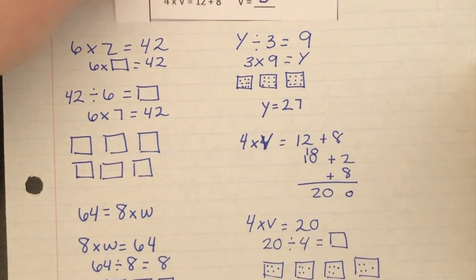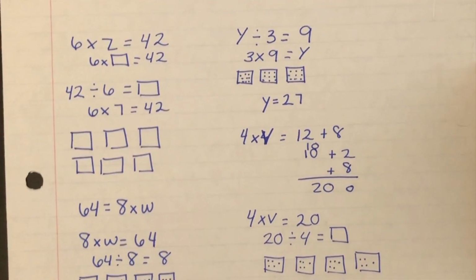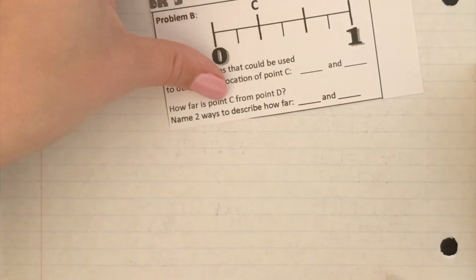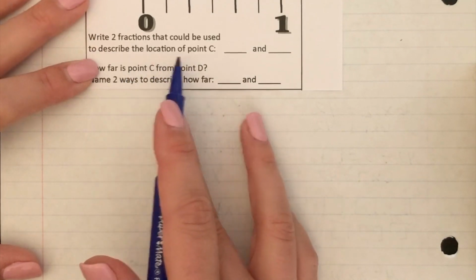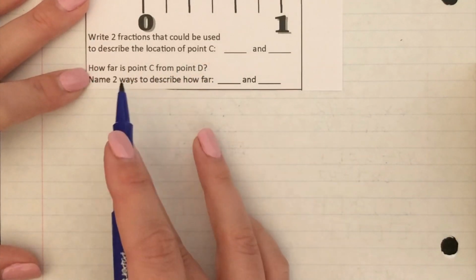All right, now we're going to move on to problem B. Back to our fractions. It says, write 2 fractions that could be used to describe the location of point C.